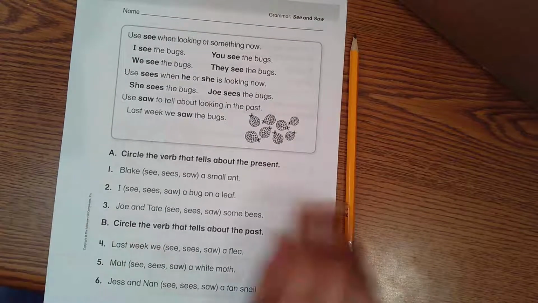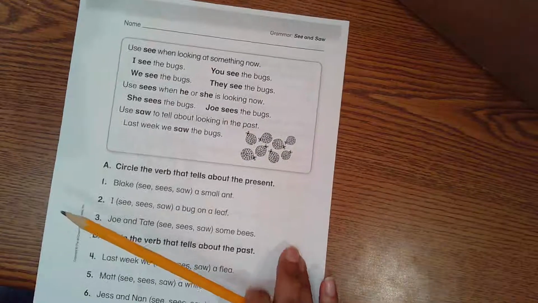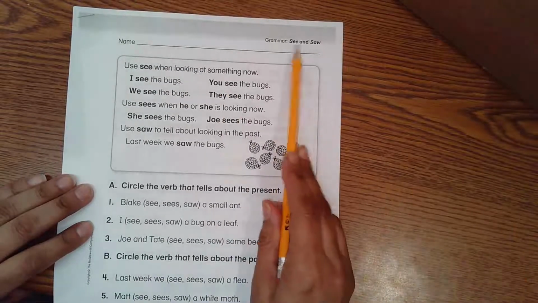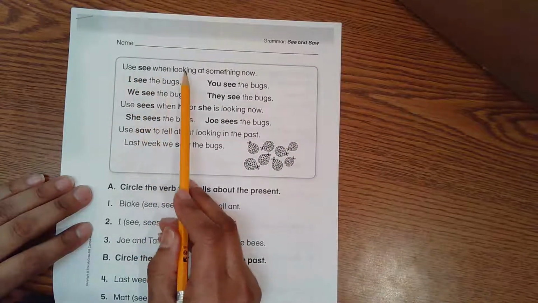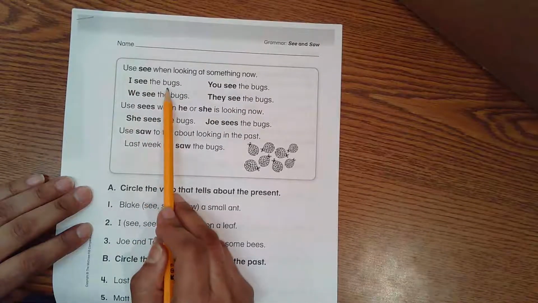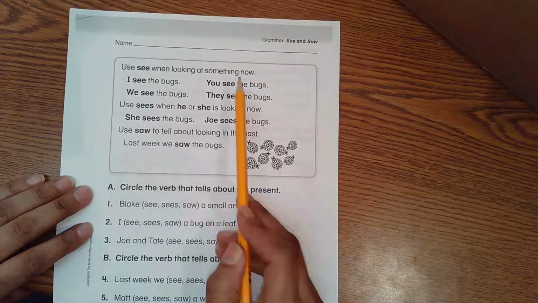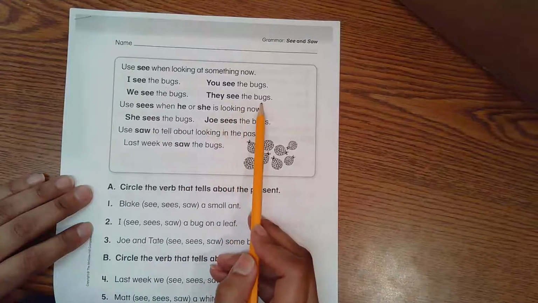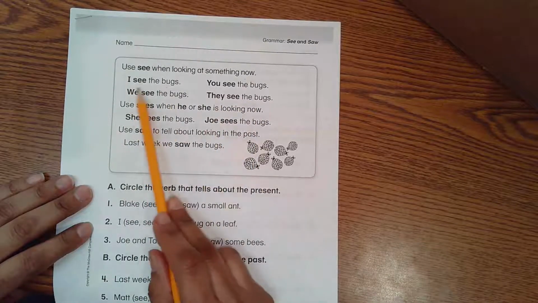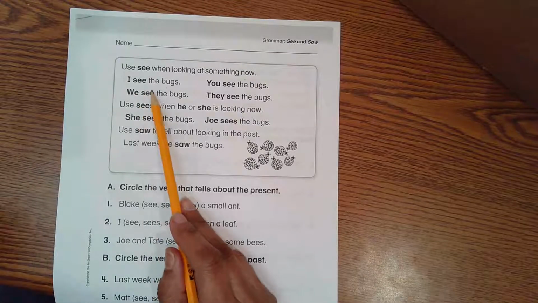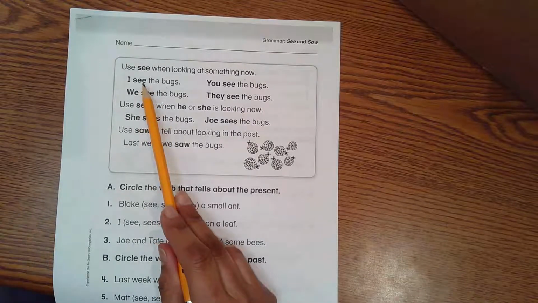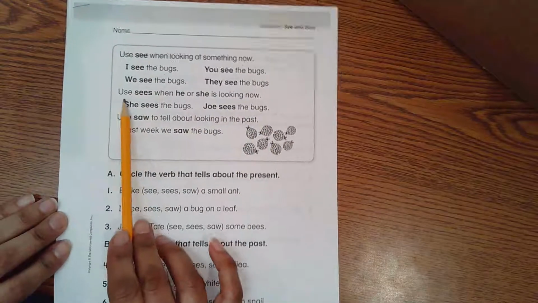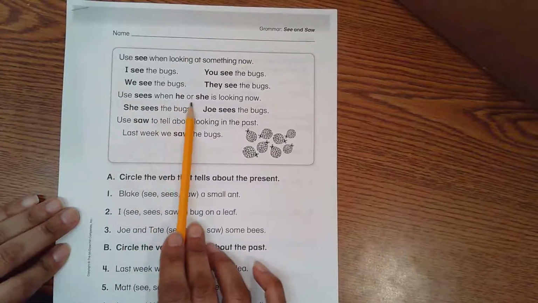All right. Today we're going to have another irregular verb. Another verb that has a different form when we write it from present to the past. See and saw. Use see when looking at something now. I see the bugs. You see the bugs. We see the bugs. They see the bugs. So if it's happening now, we use the verb see. Present tense, see, with a different spelling than the word sea, like salty water or where we swim.